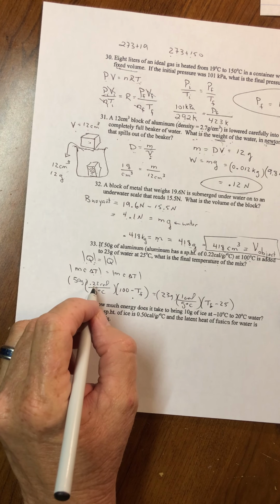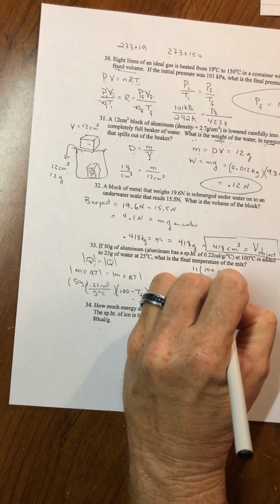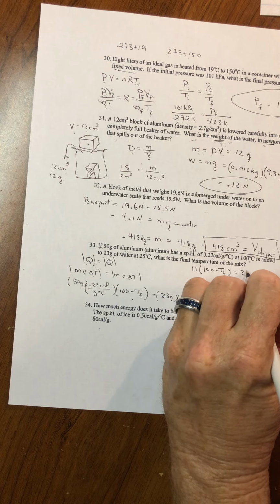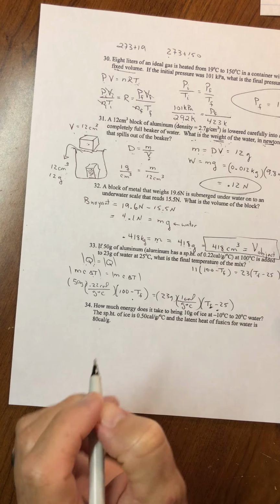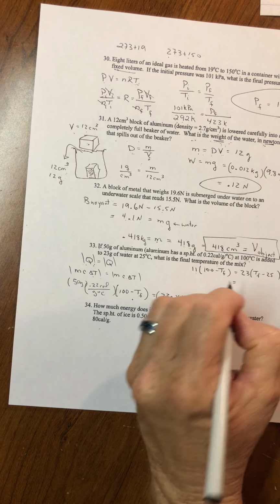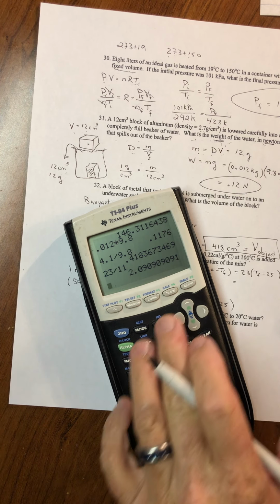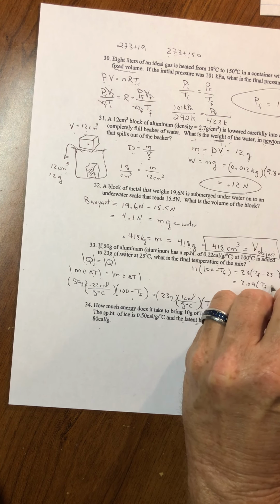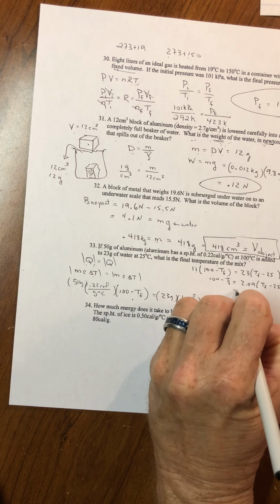So if I go 50 times 22 here, that's 11. So that's going to be 11 times 100 minus final temperature. And 23 times 1 is 23, and then this would be final minus 25. And maybe I'll move the 11 over here. So 23 divided by 11 is 2.09. So 2.09, and we'll have final temperature minus 25. And that's over here will just be 100 minus final temperature.